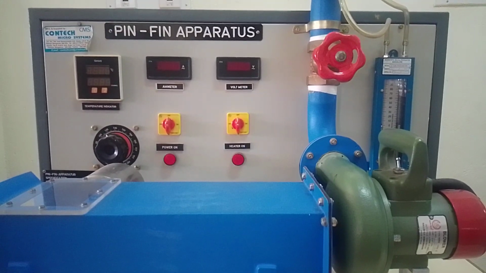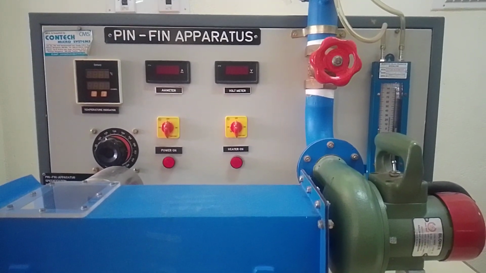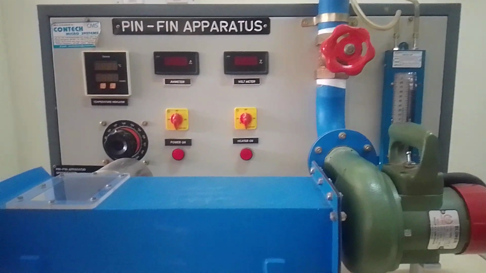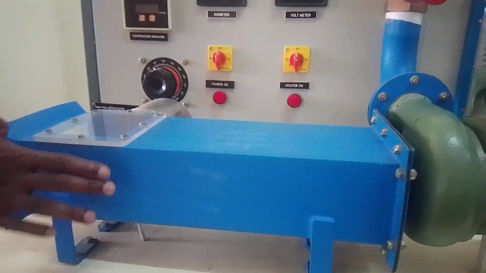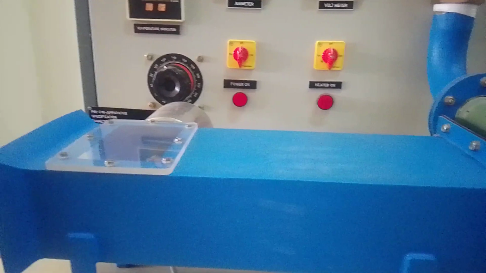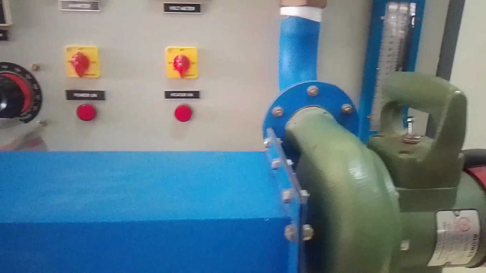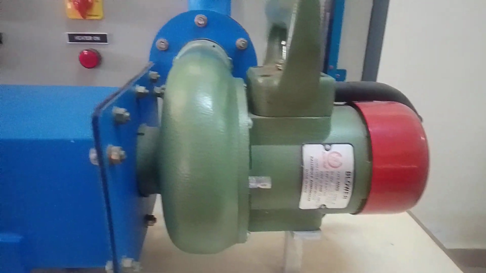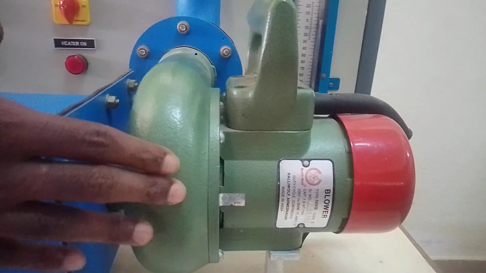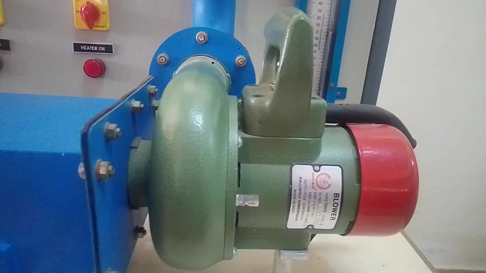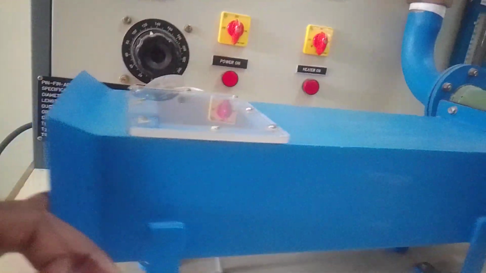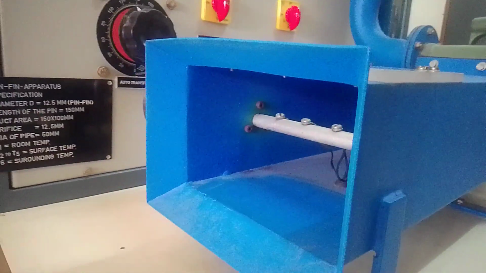What are the things we can see here? The setup consists of a rectangular duct. So this is what we see, the rectangular duct. One end is connected to the suction side of the blower and the other end is open to the air. Here you can see that one part is connected to the suction side, and the other part is exposed to the atmosphere.